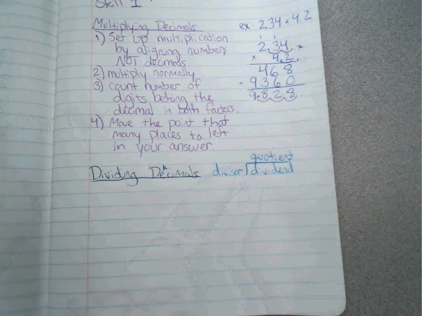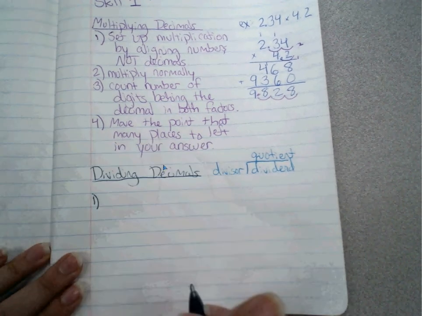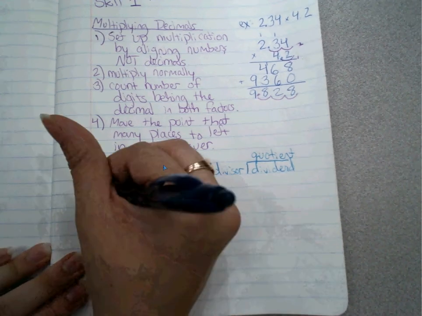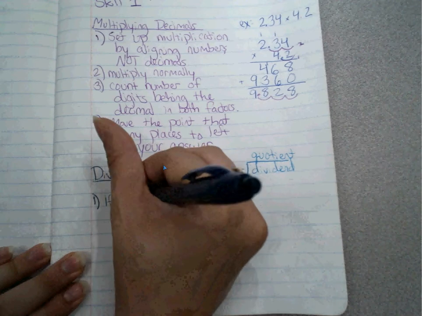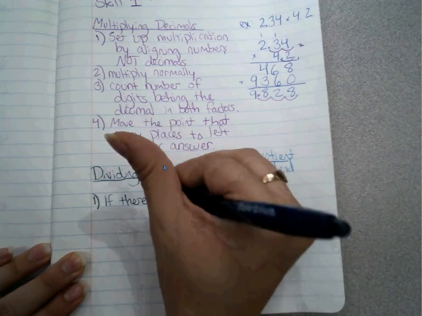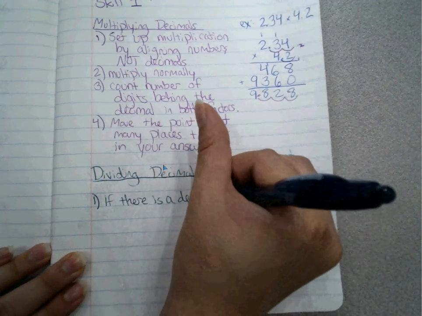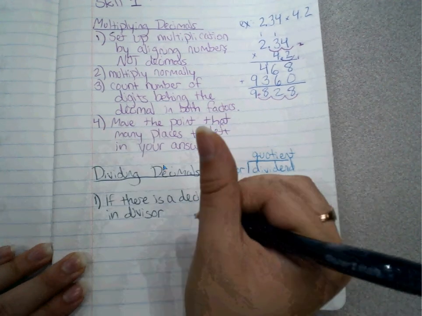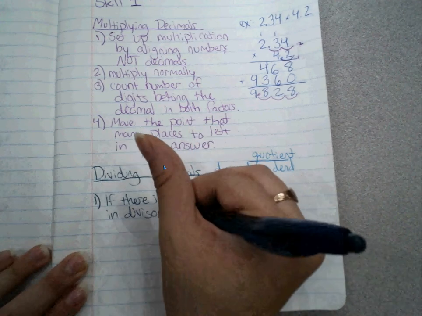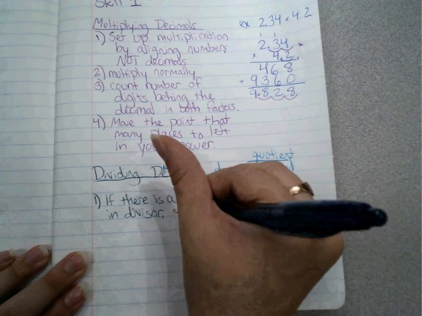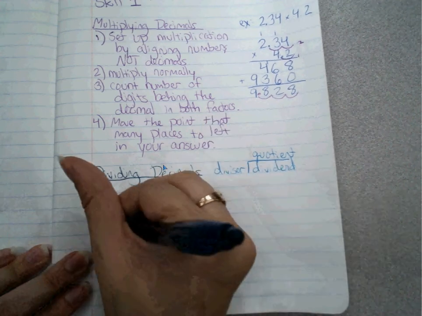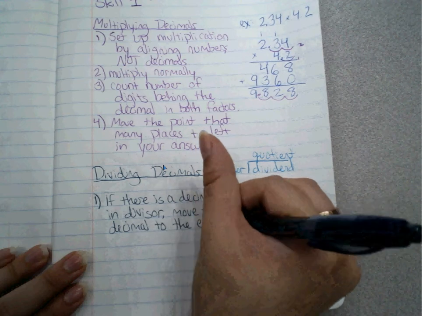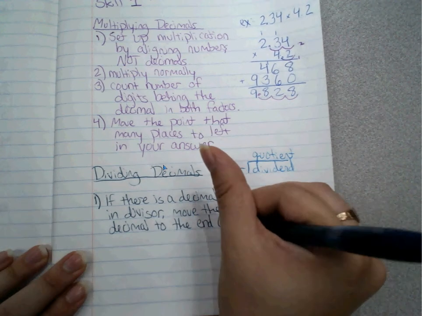All right, so when we divide decimals, let's just look at our steps first. The first thing, if there's a decimal in the divisor, so if there's a decimal on the outside, you won't always have to do this, but if there is a decimal on the outside, move the decimal to the end, which just means all the way to the right.